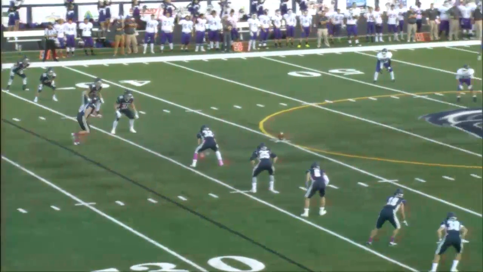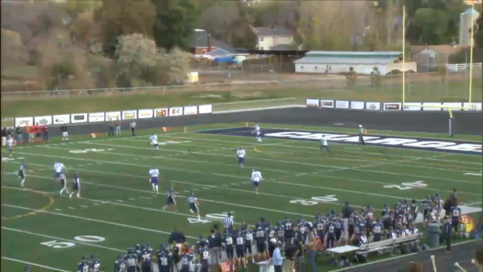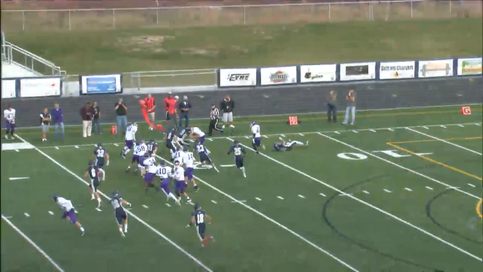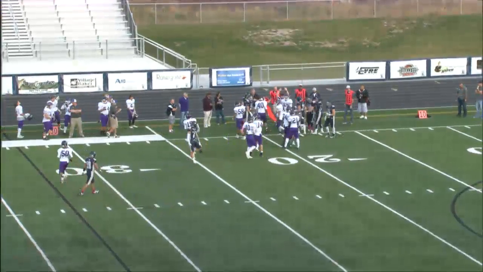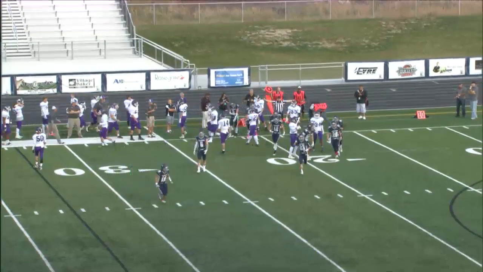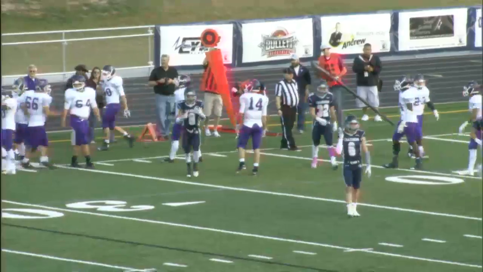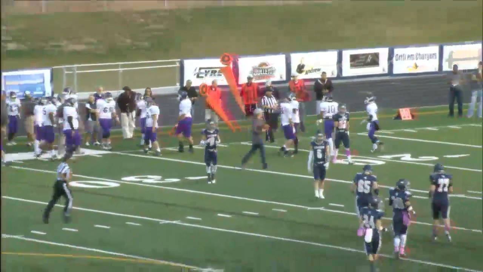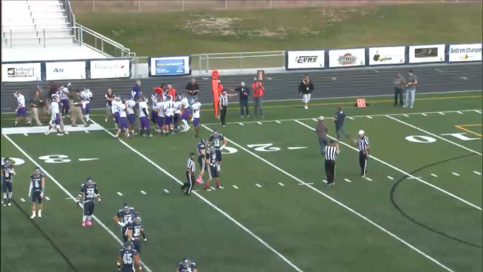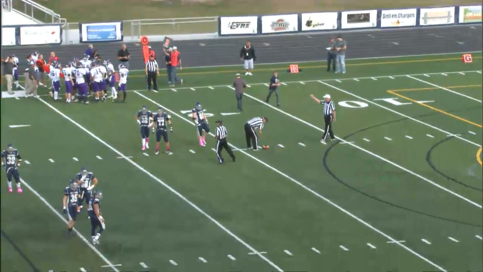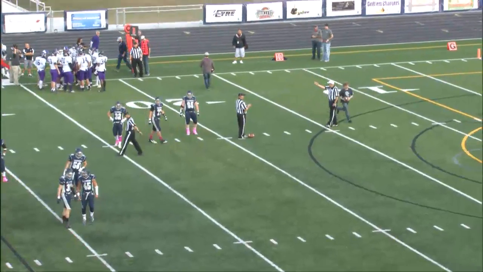Chargers will be kicking off. The kick is off and good. It is fielded on the 4-yard line. Taken up the right side to about the 18, where the Chargers stop. Number 20, Alan Bowen. The Bees will take over. The ball is spotted at their own 19-yard line.